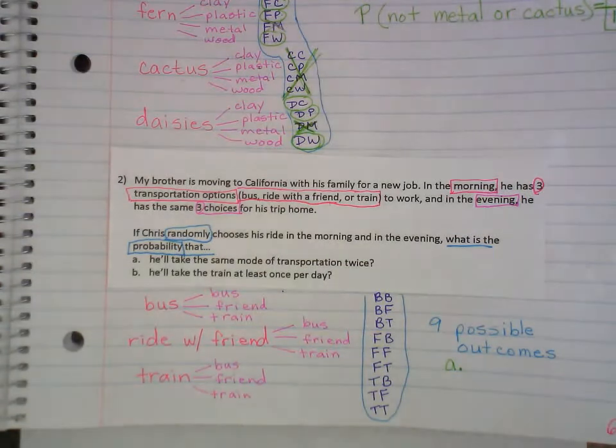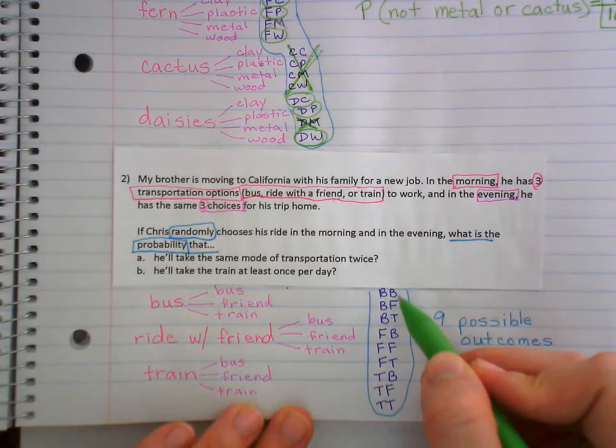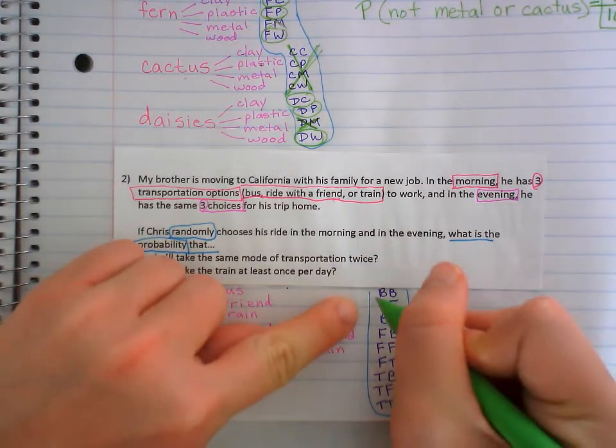So like bus in the morning, bus in the evening. Train in the morning, train in the evening. Friend in the morning, friend in the evening. Okay, well, let's count. Bus, bus.